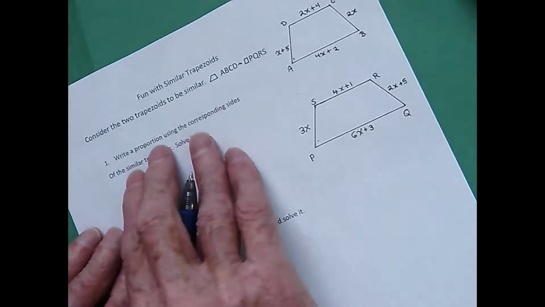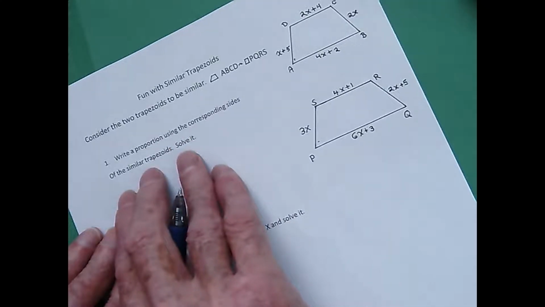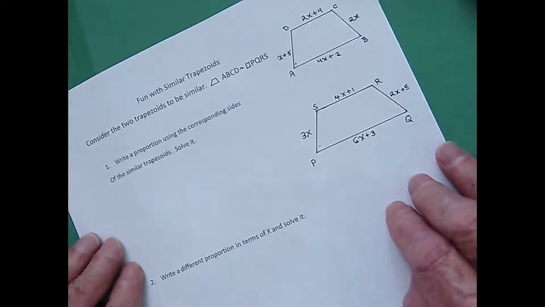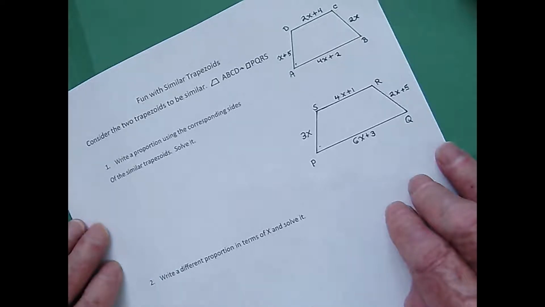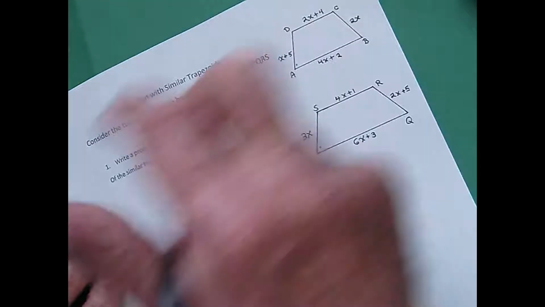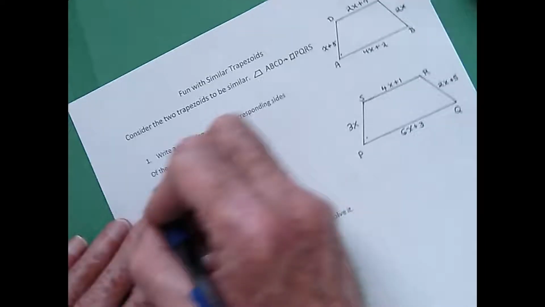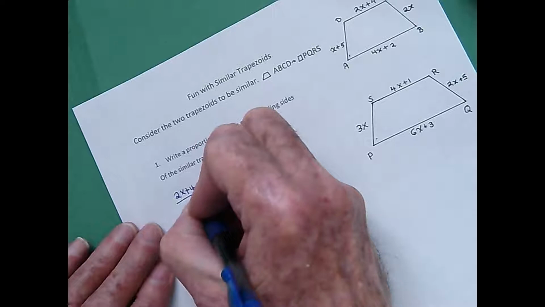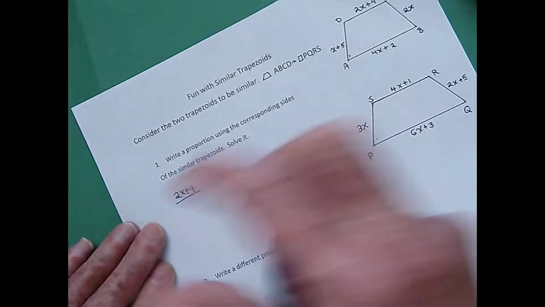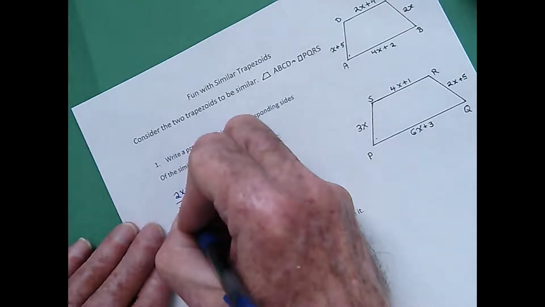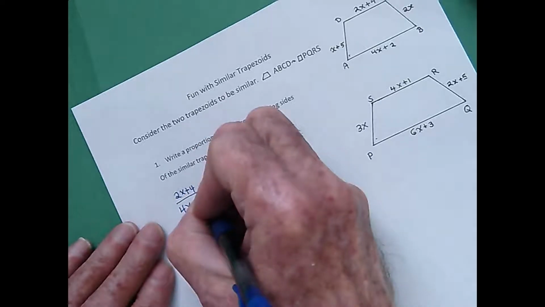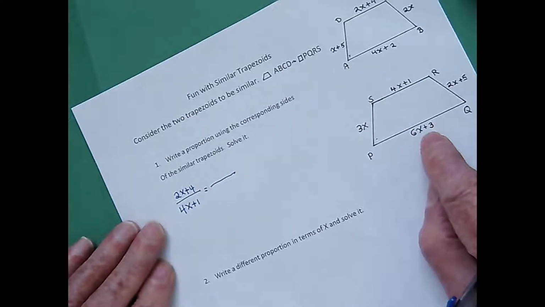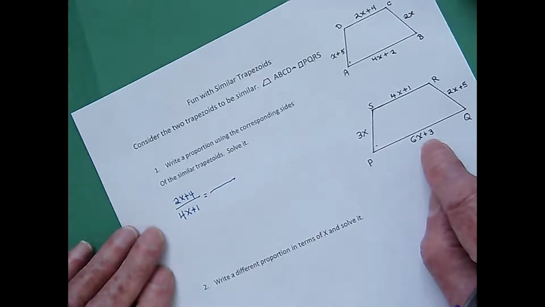Write a proportion using the corresponding sides of the similar trapezoids and solve it. There's a bunch of different proportions that are available, but I'm going to do one that's kind of obvious to me. The top base of this trapezoid, 2x plus 4, is to the top base of this trapezoid, 4x plus 1, as the bottom base of this trapezoid is to the bottom base of that one. If the sides are in proportion, that would have to be true.